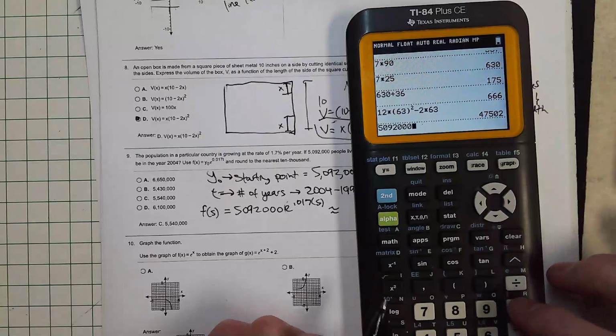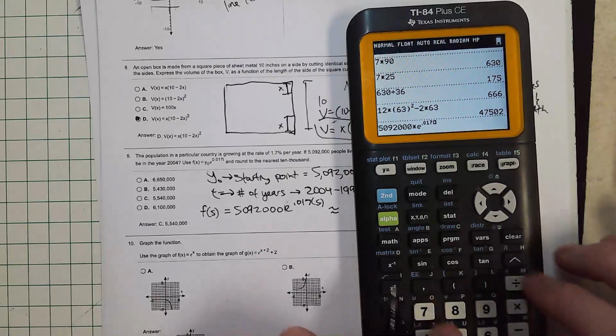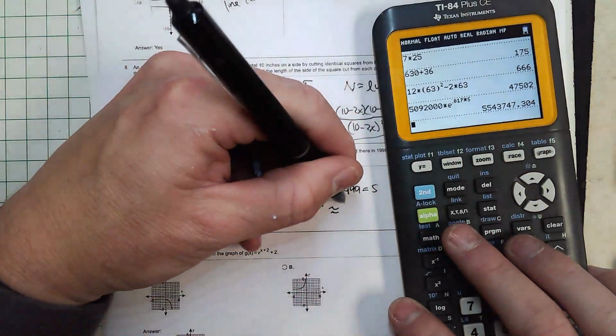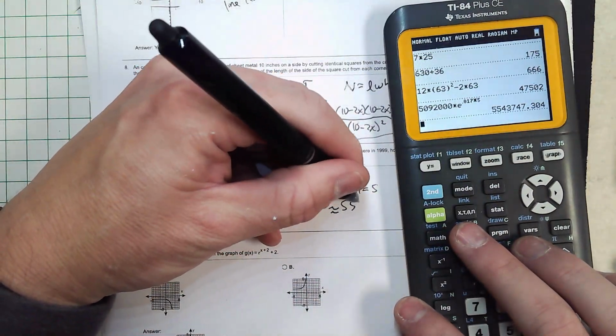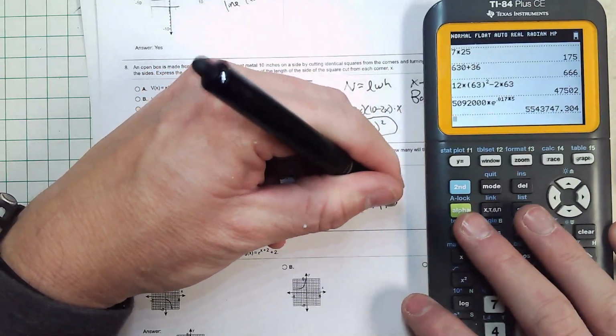Okay, and then times e to the second, the 0.017 times 5. So it'd be 5,543,747.304.